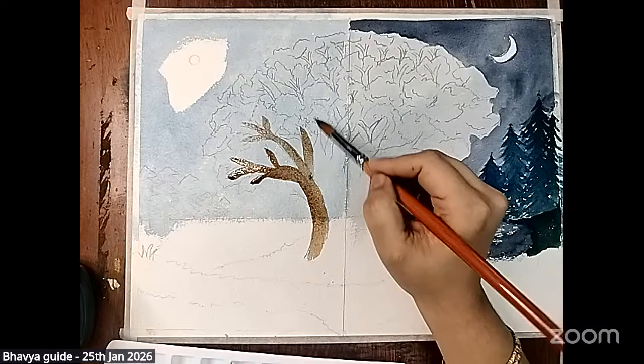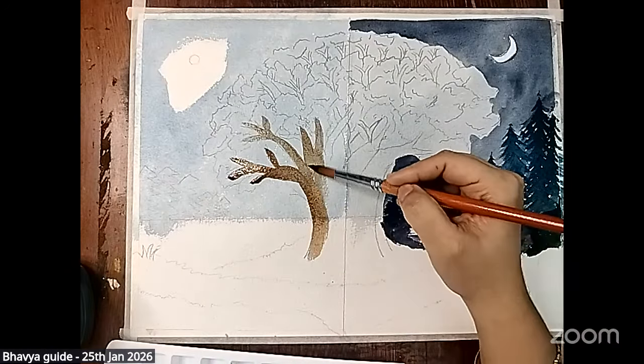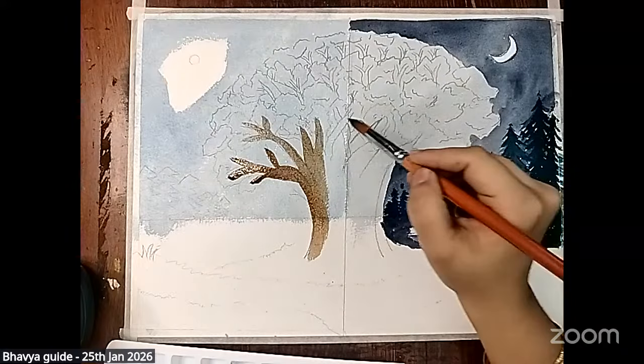Wherever we have drawn the branches, there you need to apply the brown color.